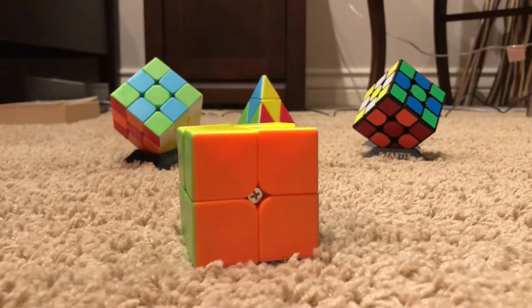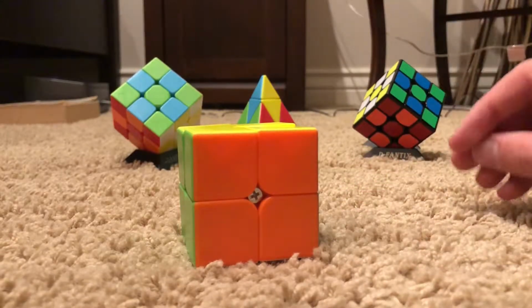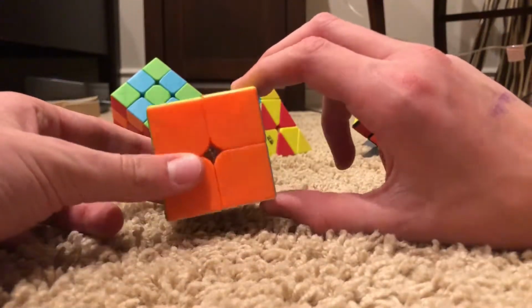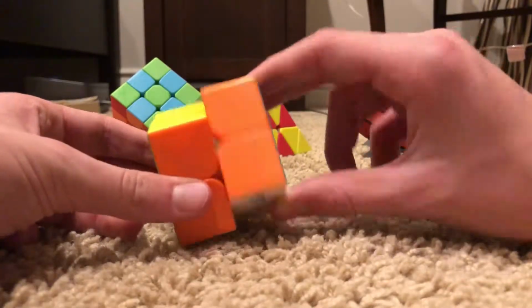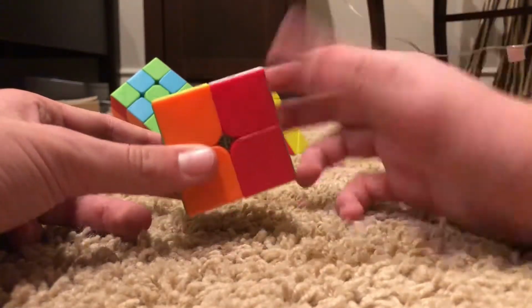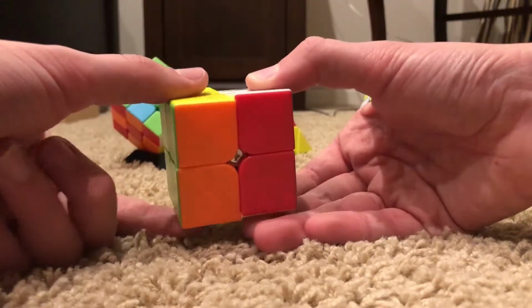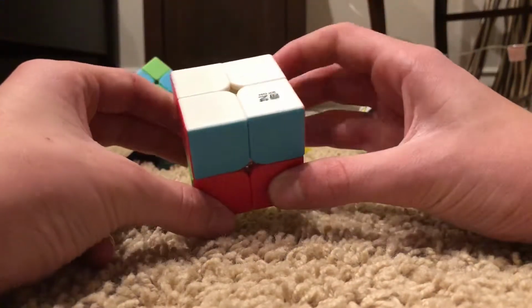For the rotation, if you ever see a letter with a 2 by it, that just means turn it 180 degrees. So R2 would just be turn it 180 degrees or twice. And then L2 would be turn it 180 degrees. And then there's U2.